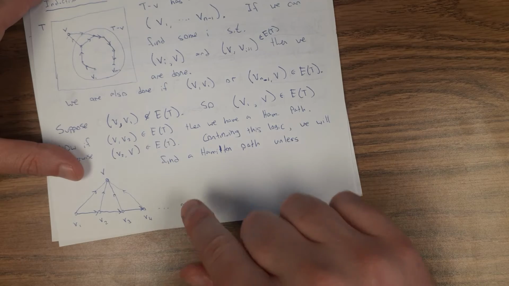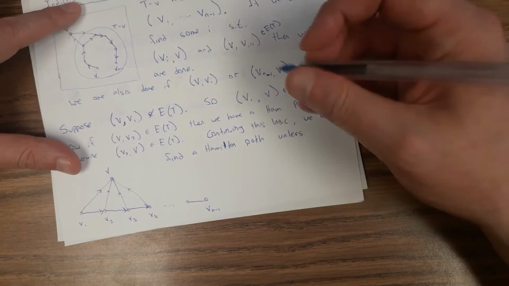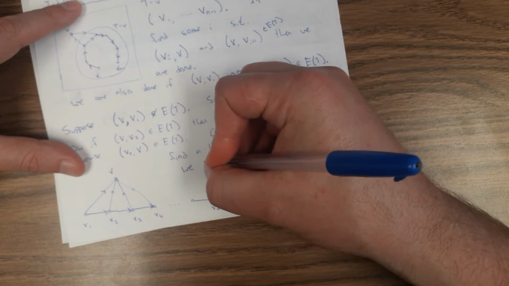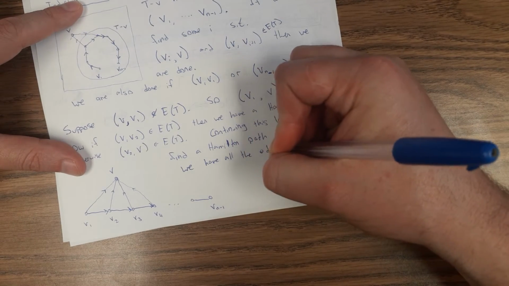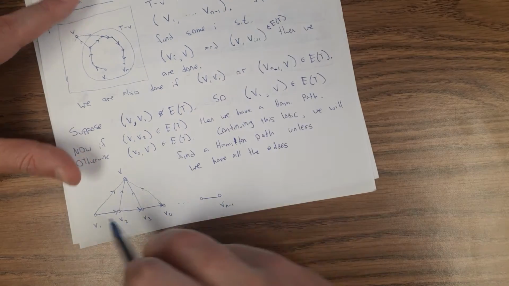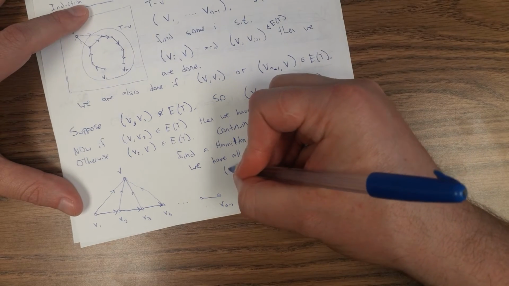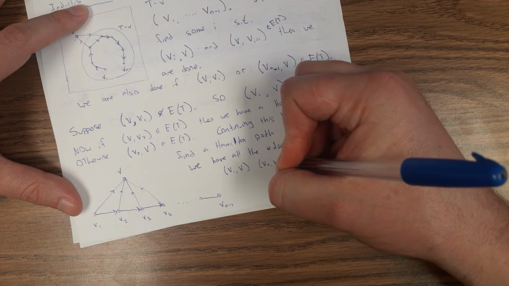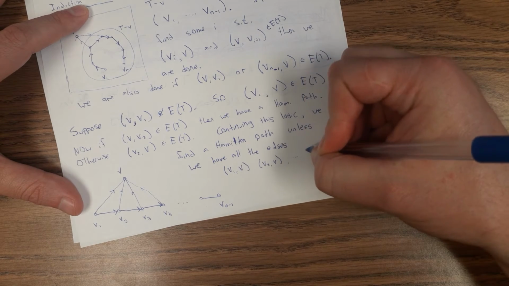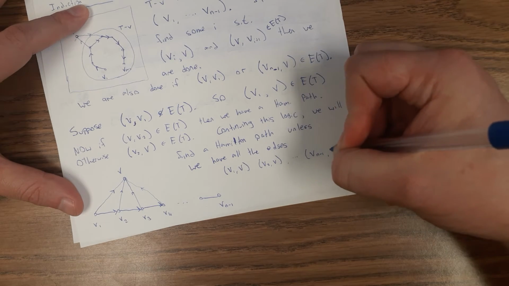So all of these edges would have to point up towards v. So all of these edges, like v1, v, v2, v, all the way up to v sub n minus 1, v.